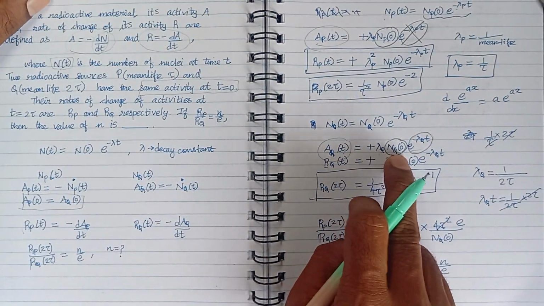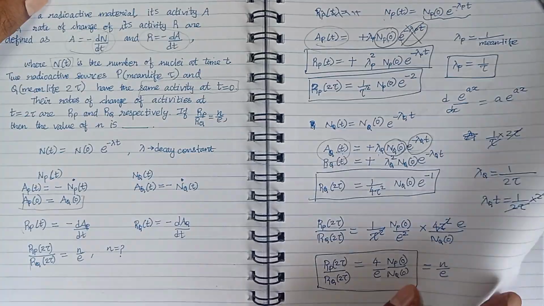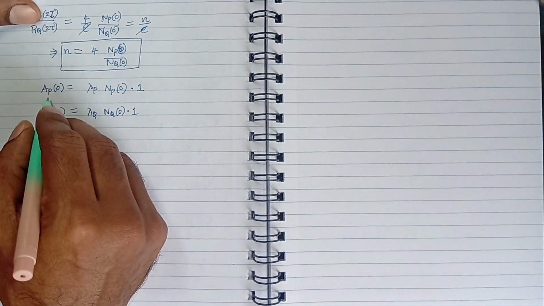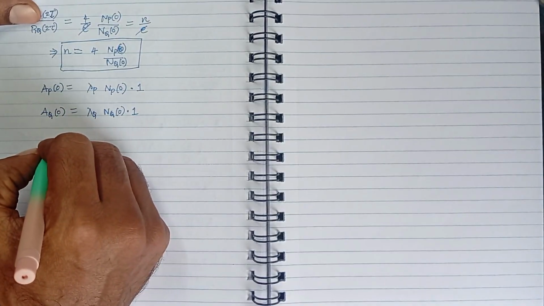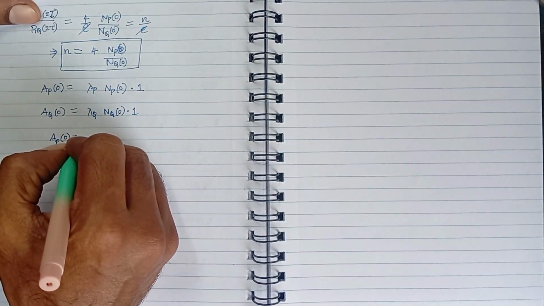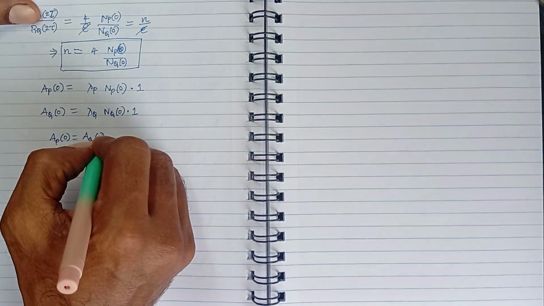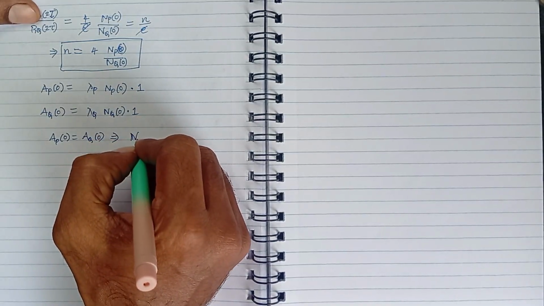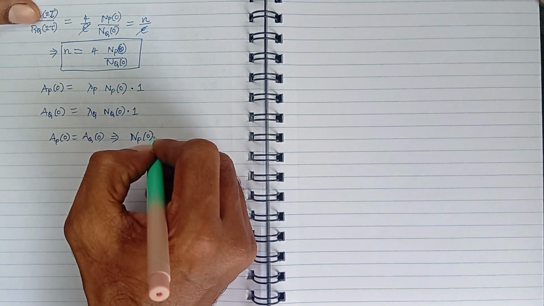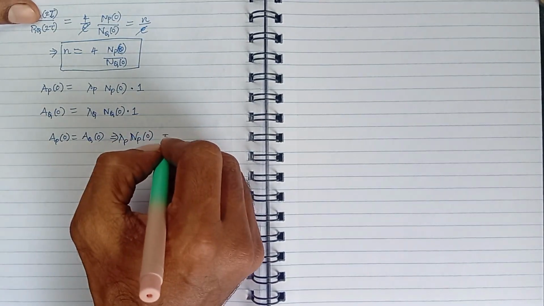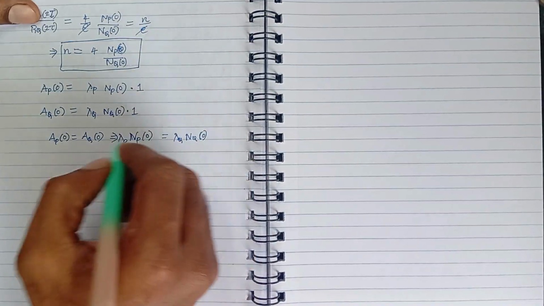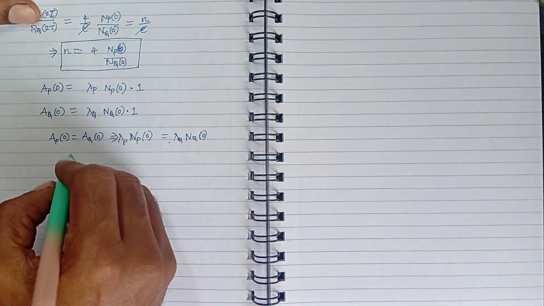Lambda q nq of 0, anything to the power 0 is 1, right? Now if you equate both of them, AP of 0 equal to AQ of 0 is given in the problem, right? So this implies lambda p np of 0 equal to lambda q nq of 0. Now we can get this ratio from here.